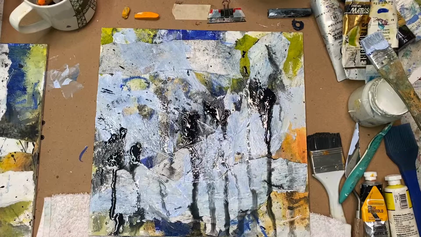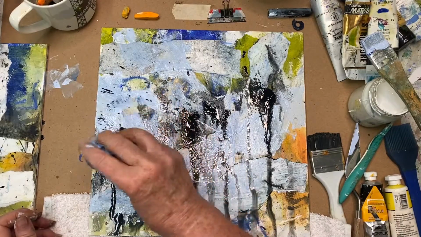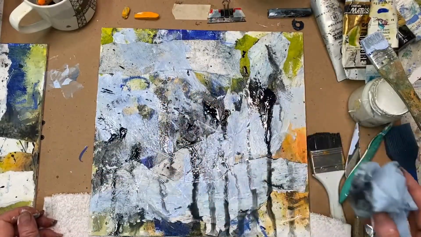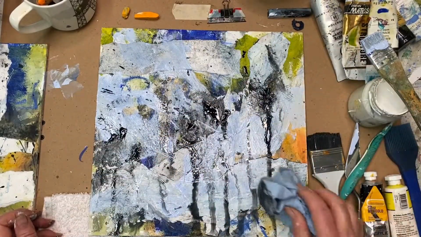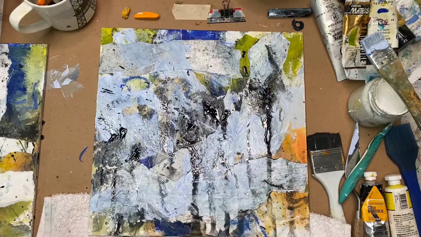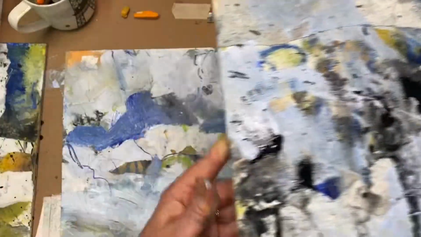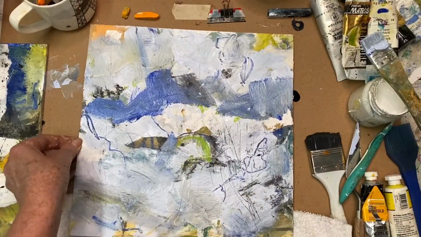Not to get too wet. Okay, all right, so that one can move over there for a bit because now it needs to dry, and we'll bring this one back.